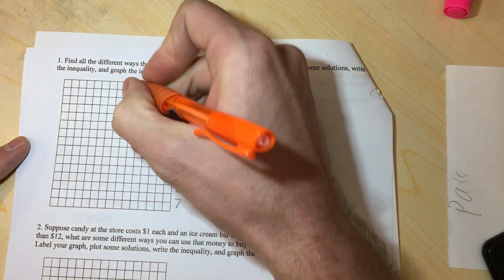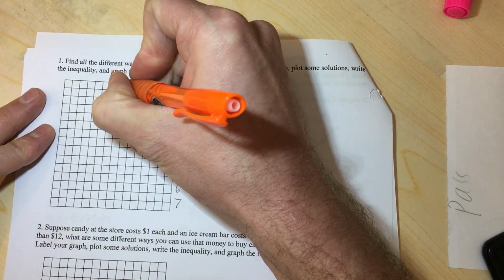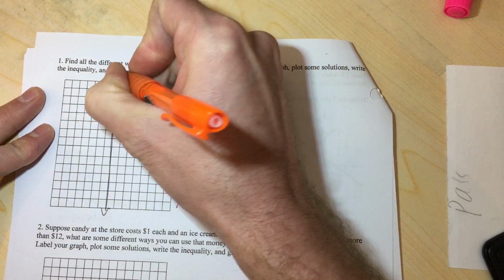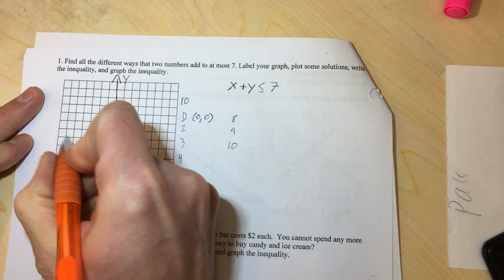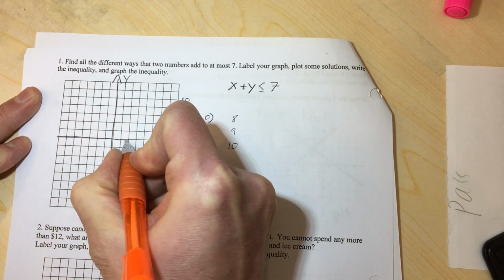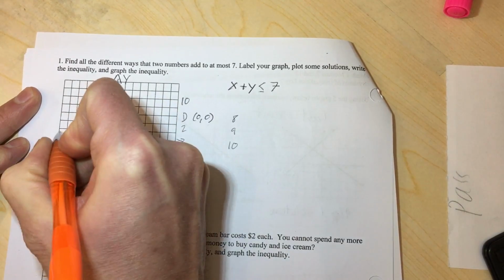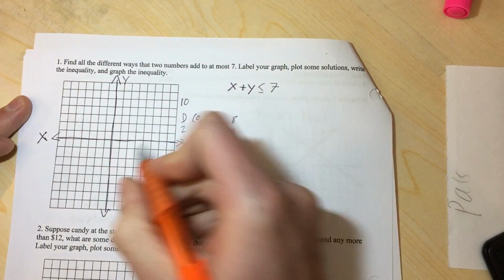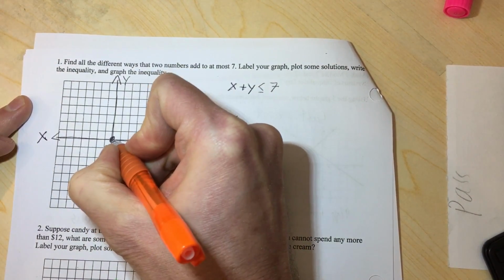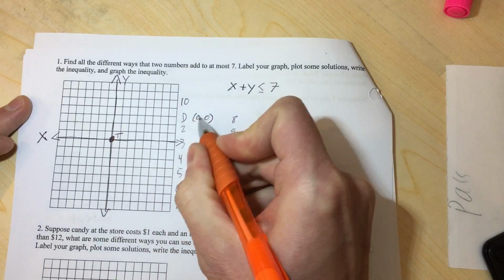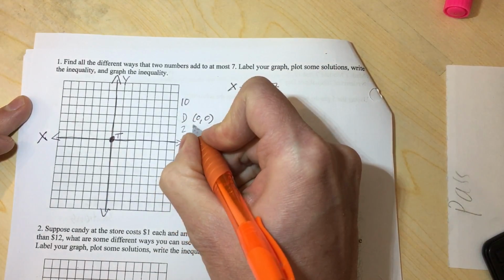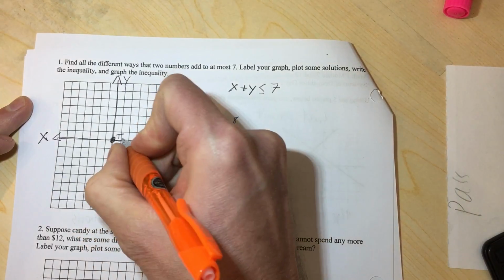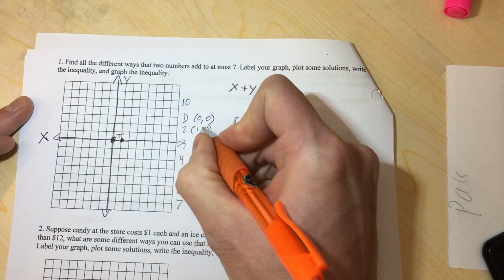Okay, so let's go over to our graph. I'm gonna draw something down the middle here, and this is gonna be our y-axis. If yours isn't exactly where mine is, that is okay. And this is going to be our x-axis. So our first one is (0, 0), and this is true. 0 plus 0 is less than 7. Okay, so what's our next one? Let's go (1, 0). We go over 1, up 0. That's true. That works.